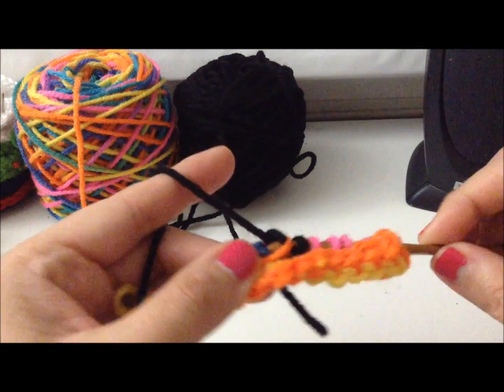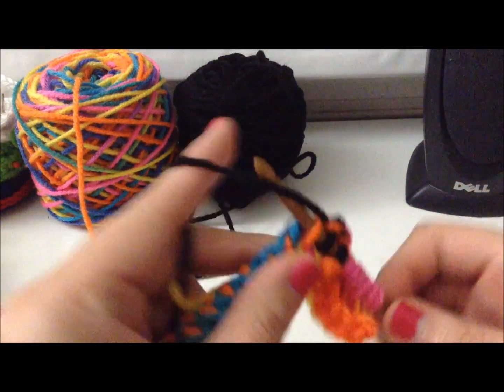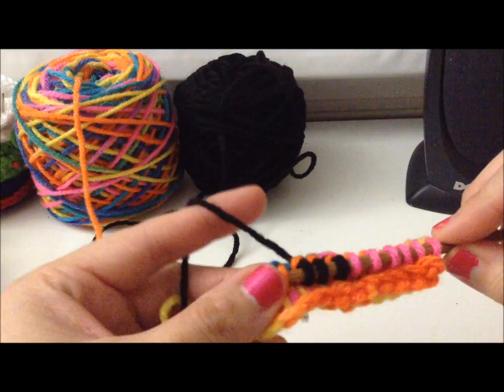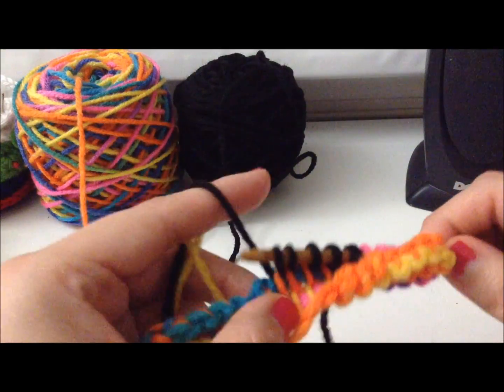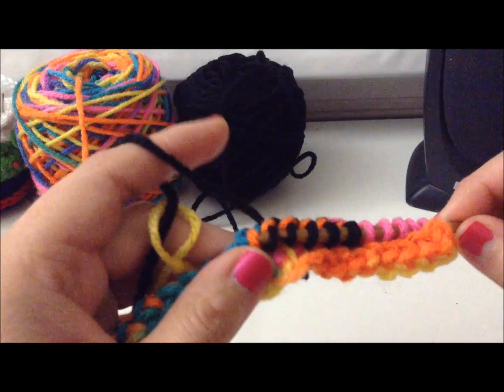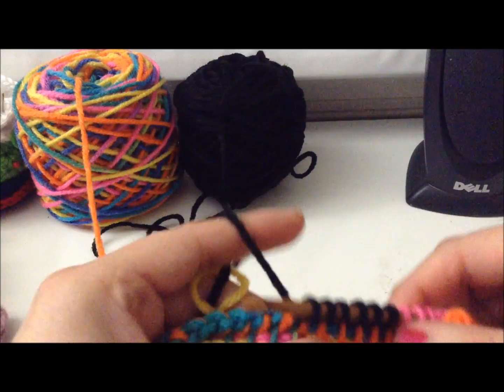Now let's go ahead and work with that. You guys already know how to make the regular stitches, so I'm not going to go step by step with you on that. But actually, let me count how many there are here.